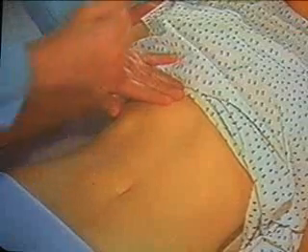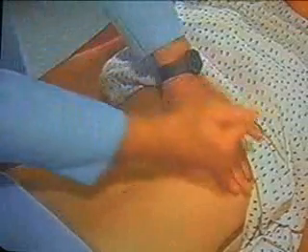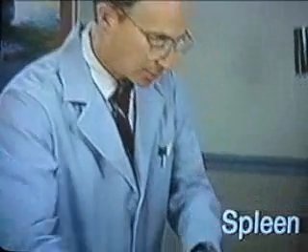To assess for tenderness when the liver is not palpable, place your left hand flat on the right lower rib cage and gently strike it with the ulnar surface of your right fist. Ask the patient to compare the sensation with a similar strike on the other side. I'm going to examine the spleen, which is on the other side.